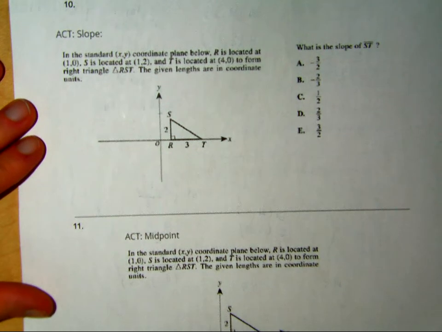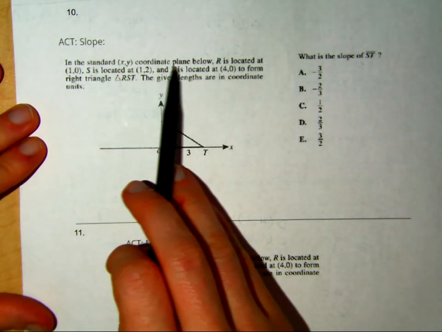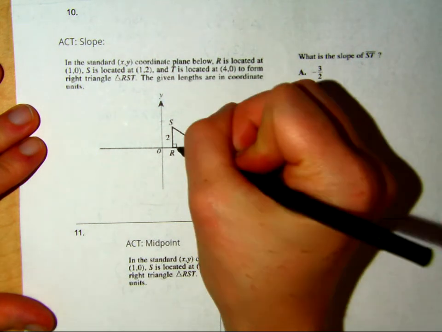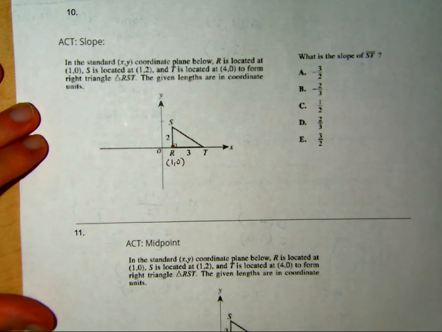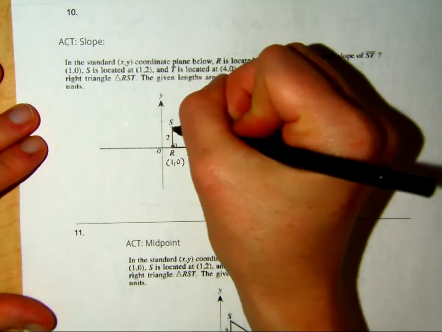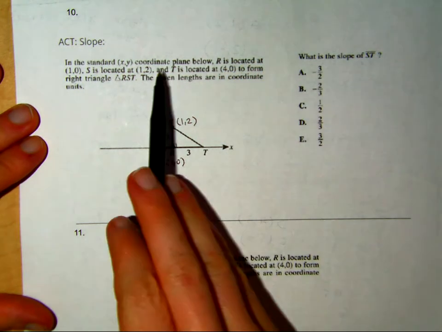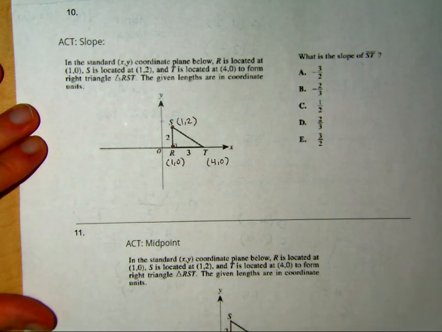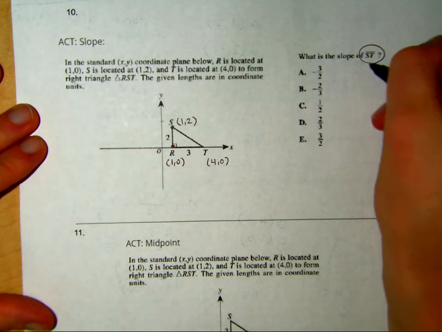So number 10. In the standard XY coordinate plane below, R is located at 1, 0. So R is 1, 0. S is located at 1, 2. And T is located at 4, 0 to form a right triangle. Okay, so it says, what is the slope of ST?